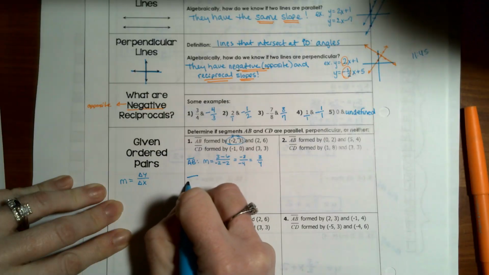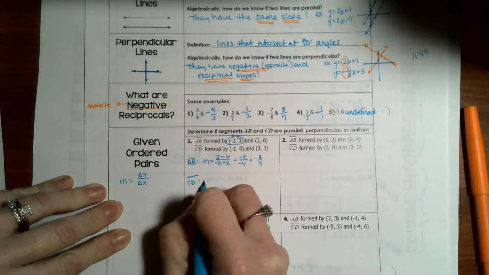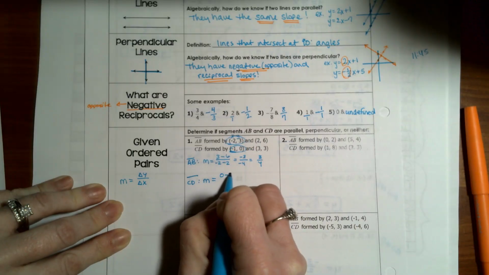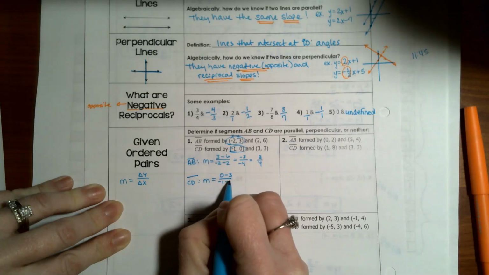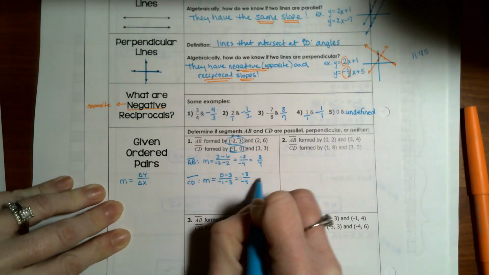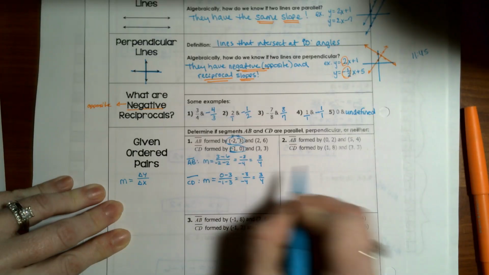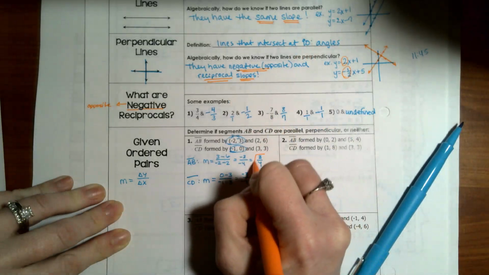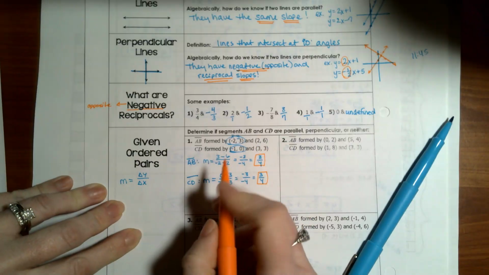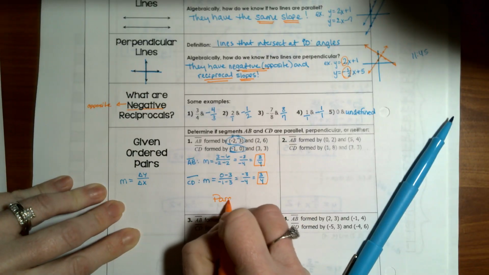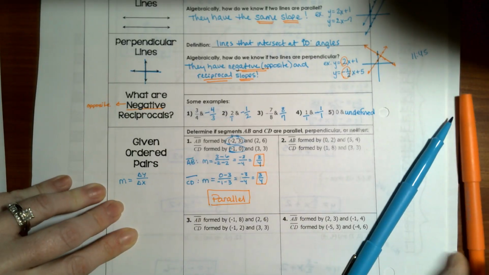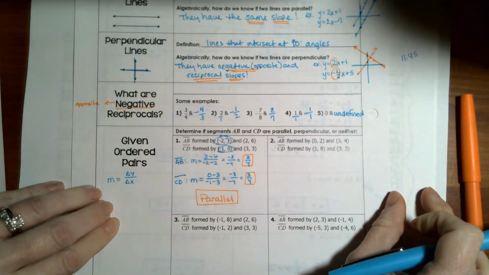Then when we do line segment CD, we find the slope of this one. It's going to be 0 minus 3 over negative 1 minus 3, which is negative 3 over negative 4, which again is 3/4. So we have a slope of 3/4 and a slope of 3/4, and since our slopes are the same, these lines are parallel.